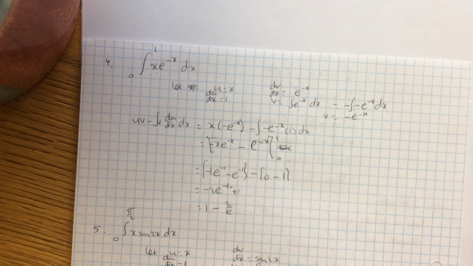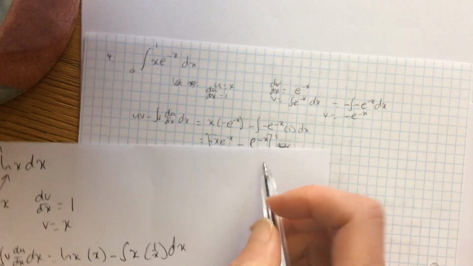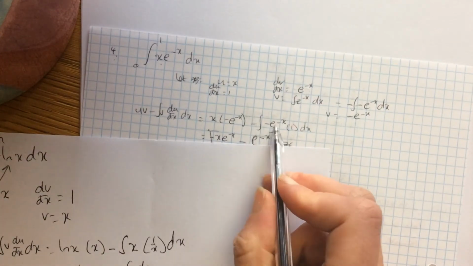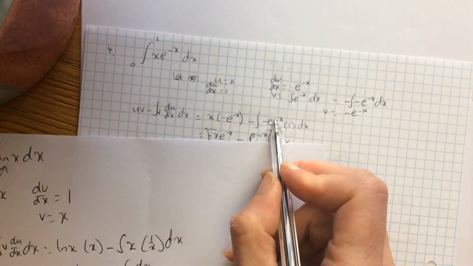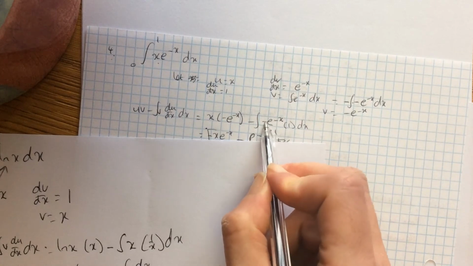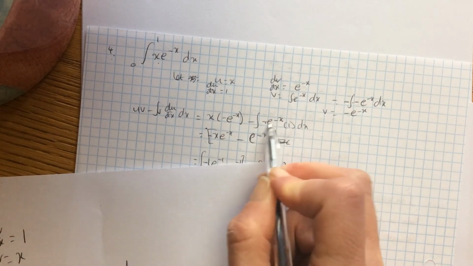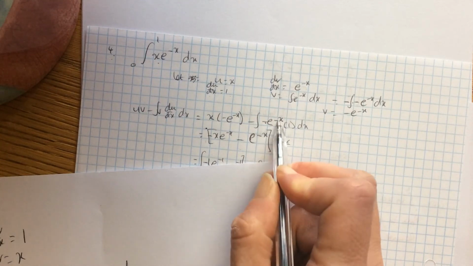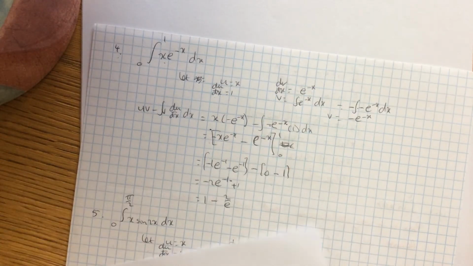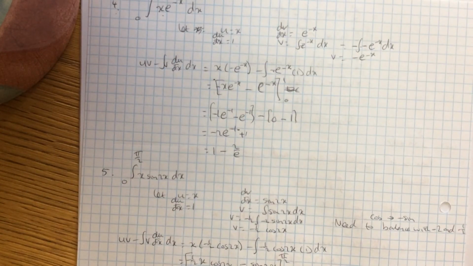I'll just maybe talk you through what's happening here. Do you see the way I have got the derivative of this is a minus in front? So I just integrate that back. I don't have to do anything balancing there. So that's what's happened. It's not an error or anything, that is actually right.